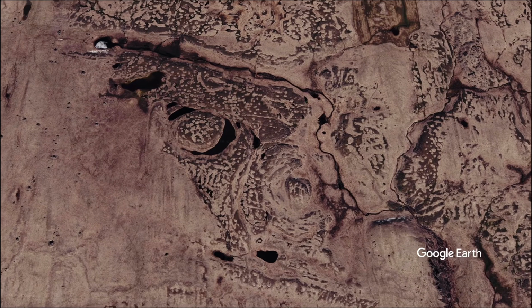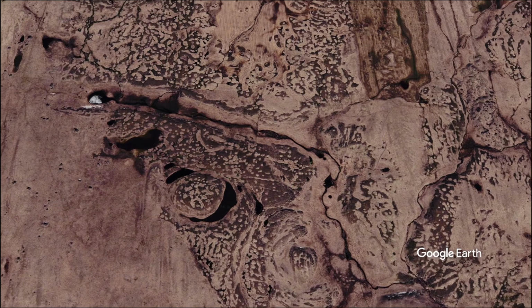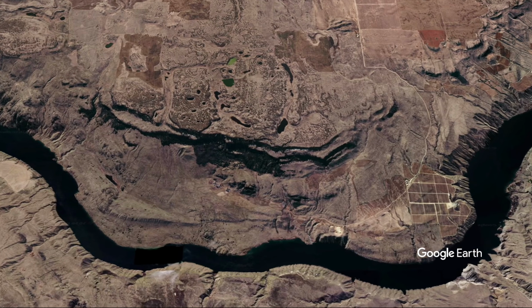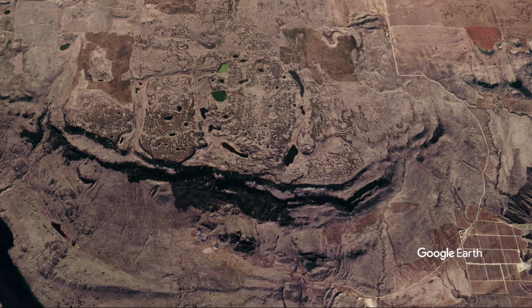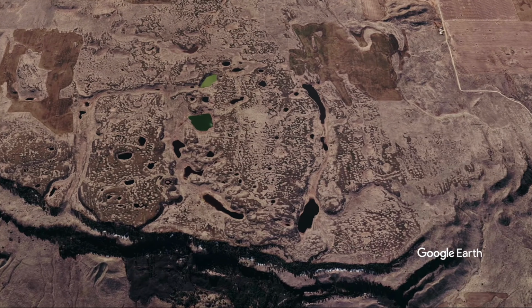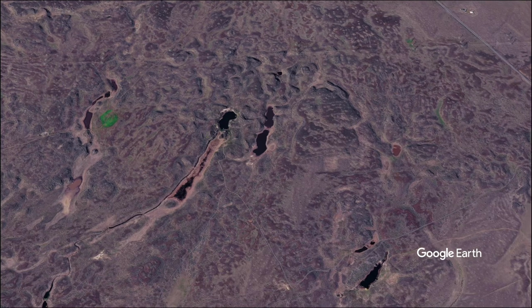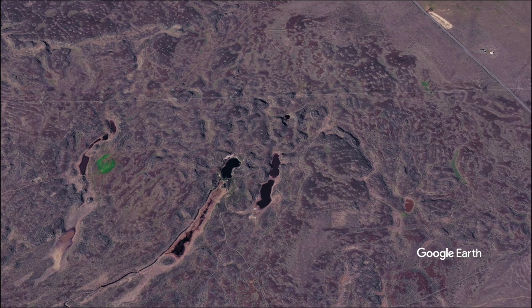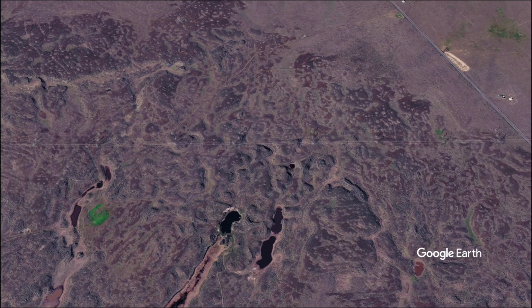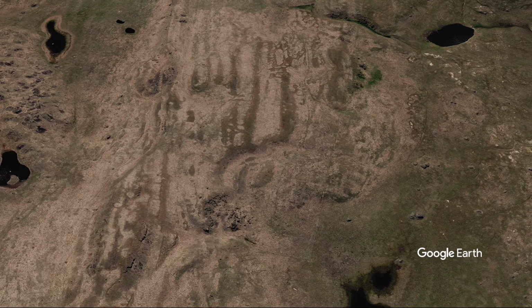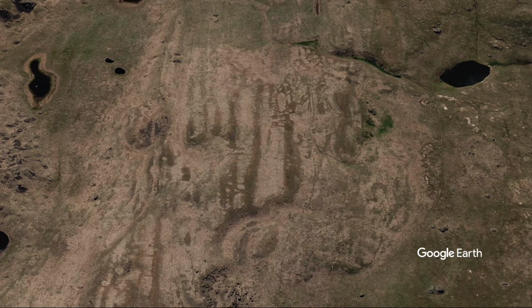But the erosion is literally identical to the other side of the Columbia, and around the Dry Falls area, which both are formed from floodwaters well after the glaciers receded.